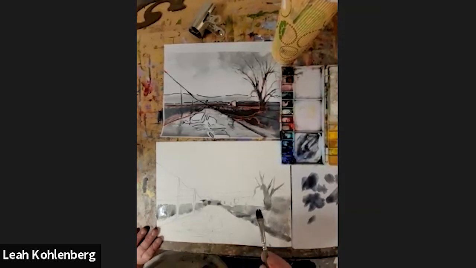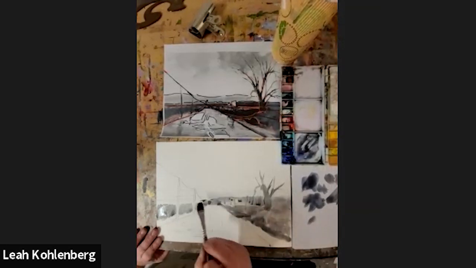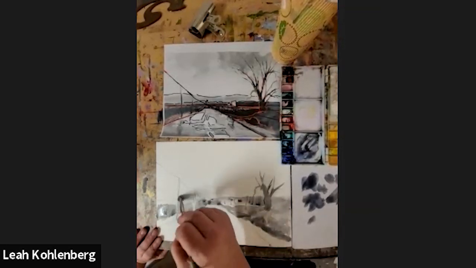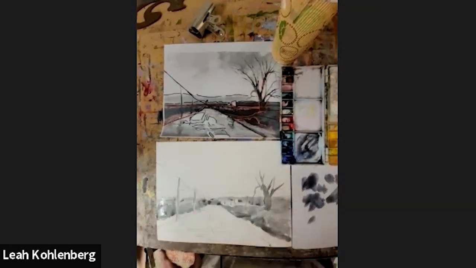And let's see. I'm working around the sign. That's it. Oh. Wow. So this makes, I think, one of my favorite grays, this color.